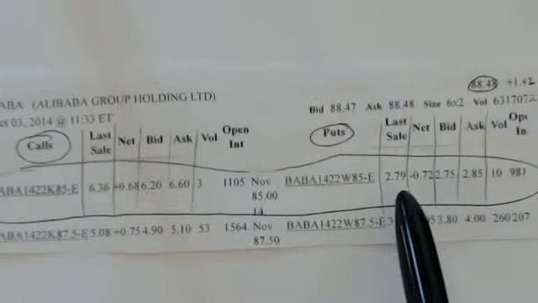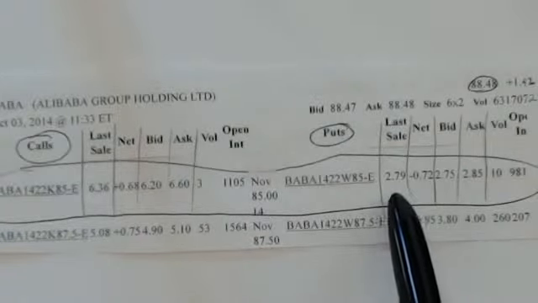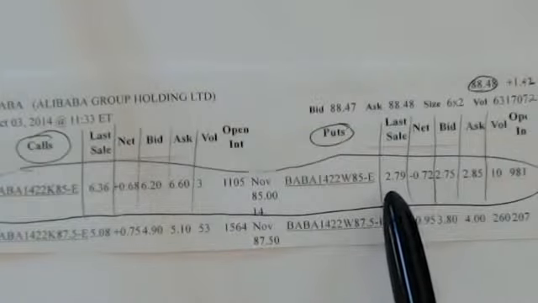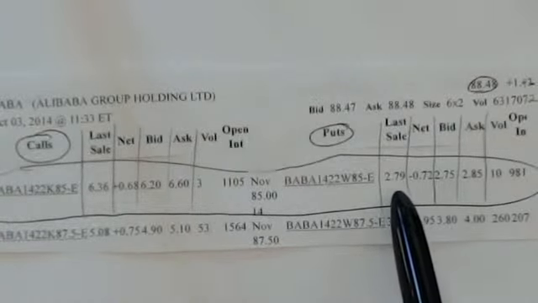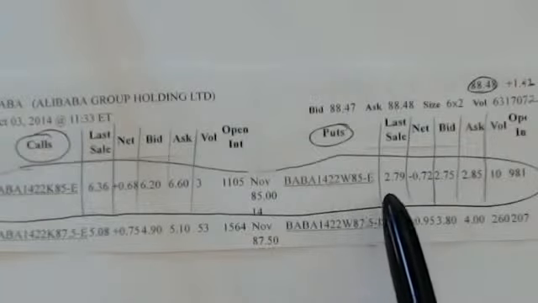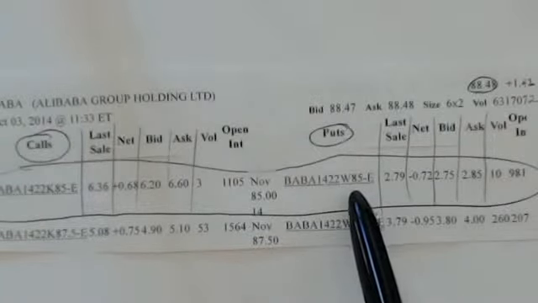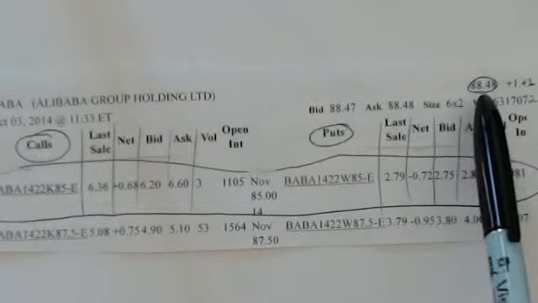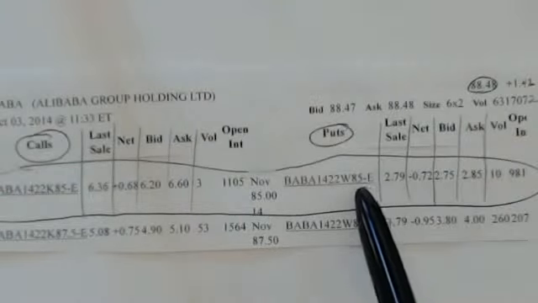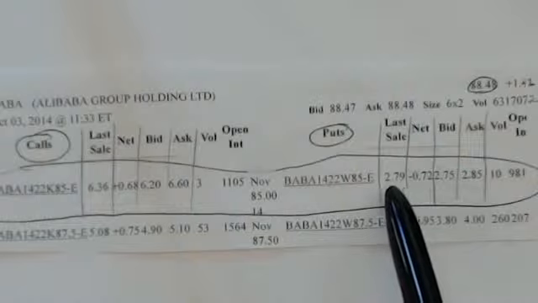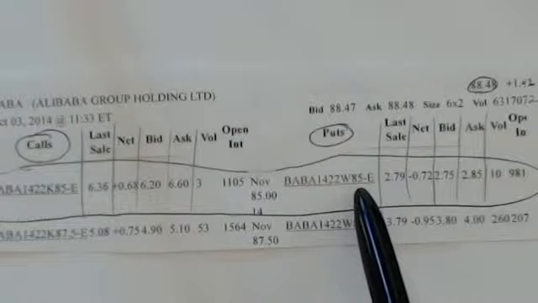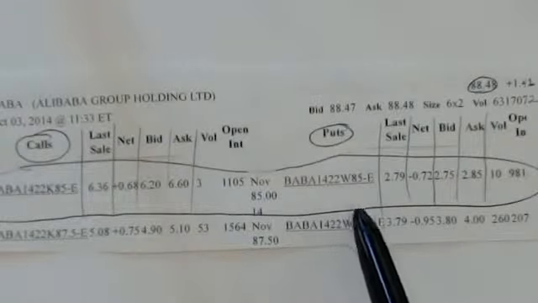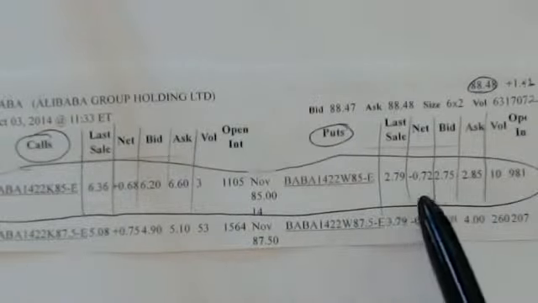The last trade was $2.79. So for $2.79 per share, you have the right to sell Alibaba at $85 per share. Now, you'd never want to exercise this option at this point because it's out of the money. You could sell it in the open market for 88. But what people are doing here is buying these puts with the hope that the stock falls below 85. If it falls to $80, for example, they're going to make some profit.